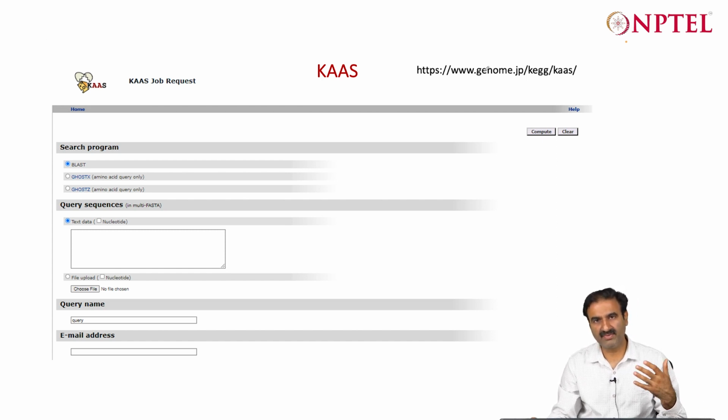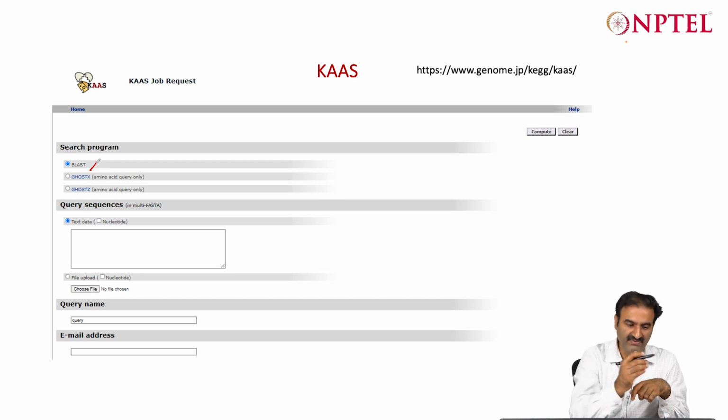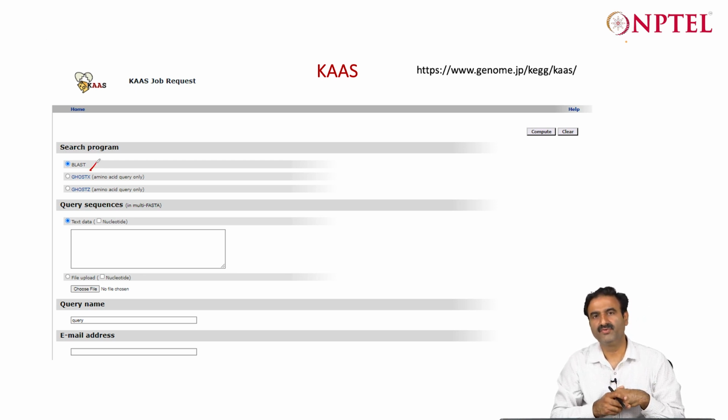So basically there is a database which they have made of reference proteins assigned to various pathways, and you have a query. Your query will be mapped against those reference proteins, and based on the closest match, which is done by local alignment by BLAST, or by GhostX or GhostZ, it will find the closest KO ID, and that KO ID is then linked to various pathways, which is pre-assigned in this case. So in the result, you will get the information about the function as well as which pathway it belongs to and what reaction or what role it does in that particular pathway.